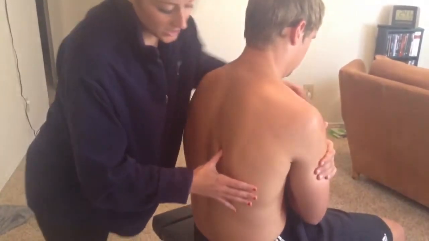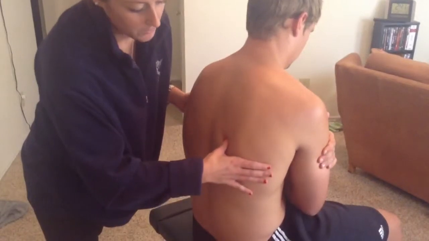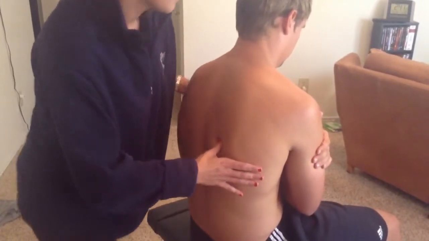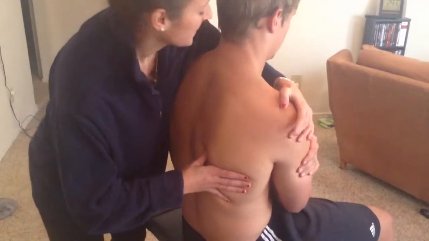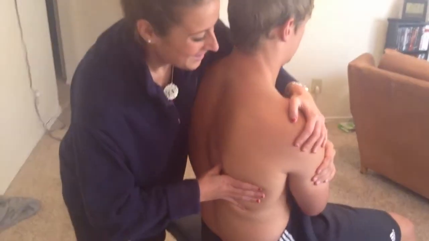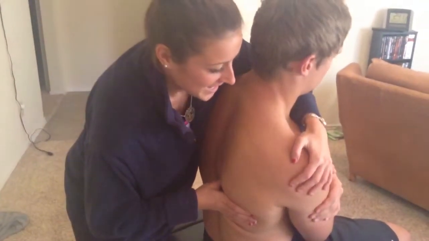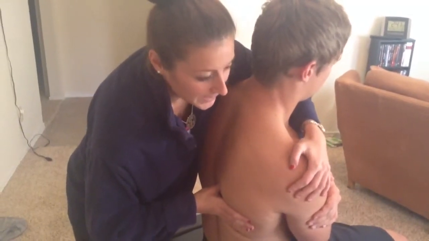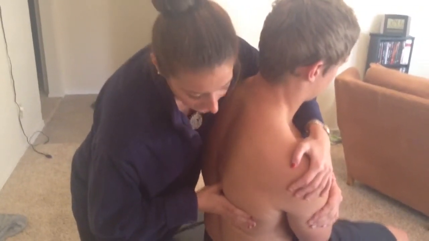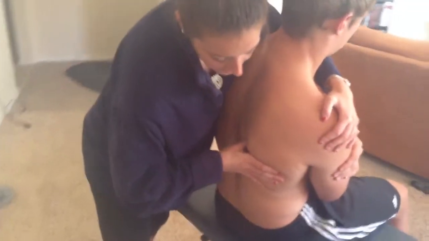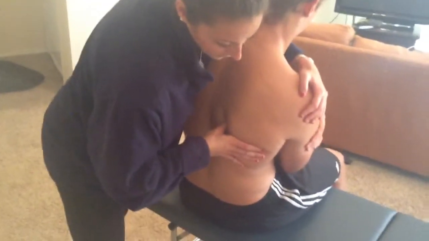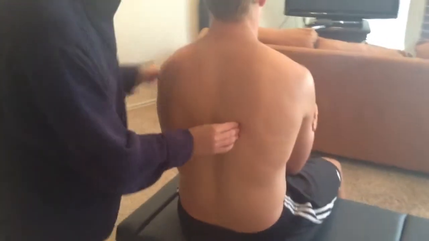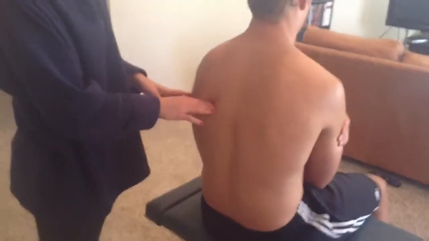To assess depression, I'm going to be on the superior border of that rib. I'm going to extend him, laterally rotate, and bend to the ipsilateral side, pressing superior to inferior, looking for that rib to close down, which it does. I'm going to assess the left side as well now.